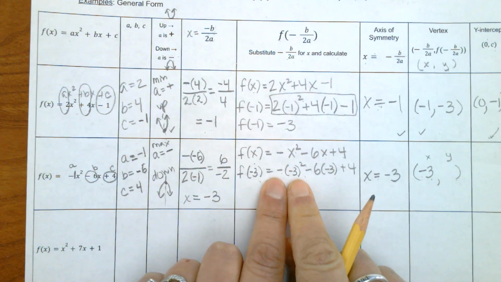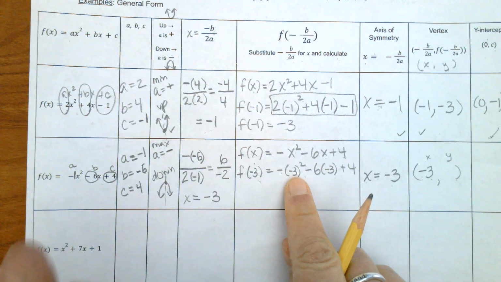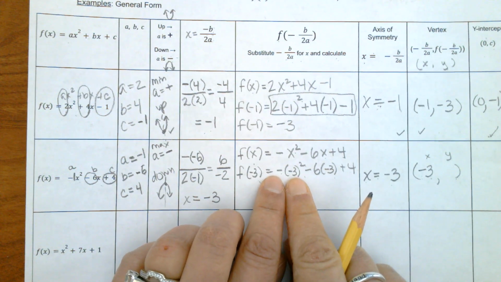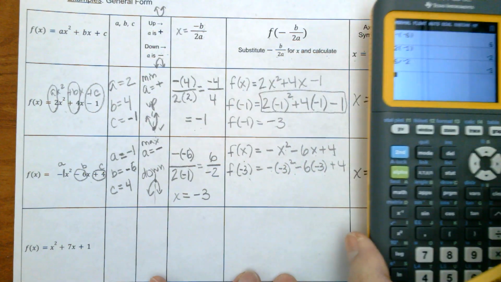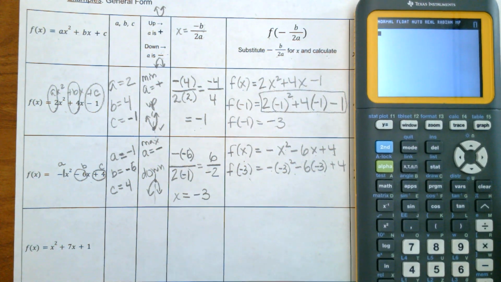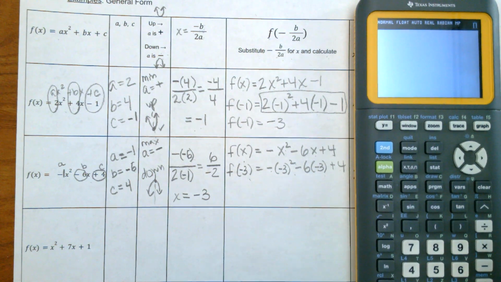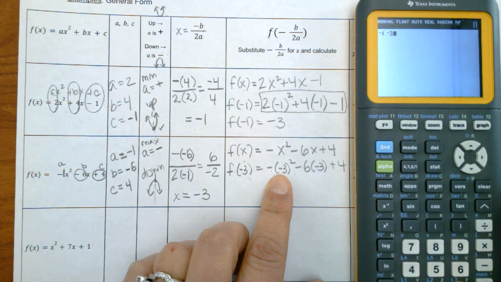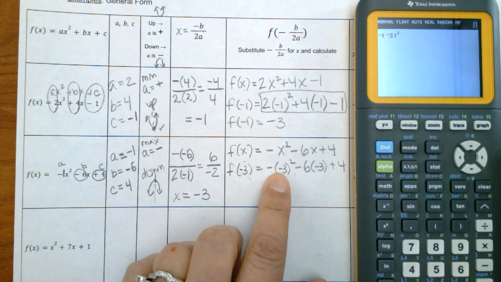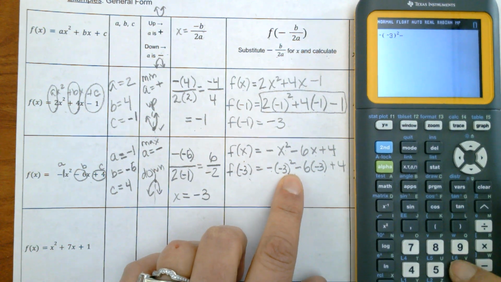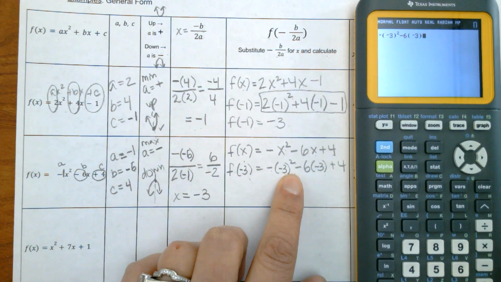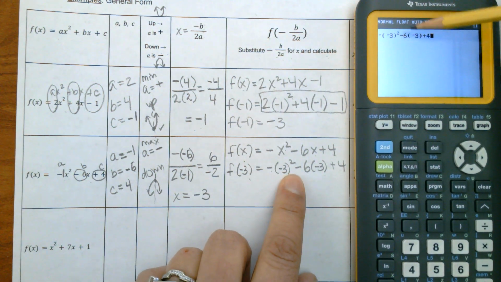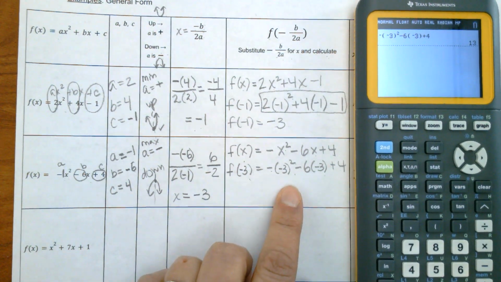Please notice, if you use the set of empty parentheses, little helpful hint, it takes care of your negatives. So this right here is correct. If people don't use parentheses, I see that they usually don't get that correct. They mess up there. So use your set of empty parentheses and then input your number. So negative, parentheses, negative 3 squared, minus 6 parentheses, negative 3, that really means times, correct? Plus 4. I'm just going to double check. Perfect. Enter. And I get 13.